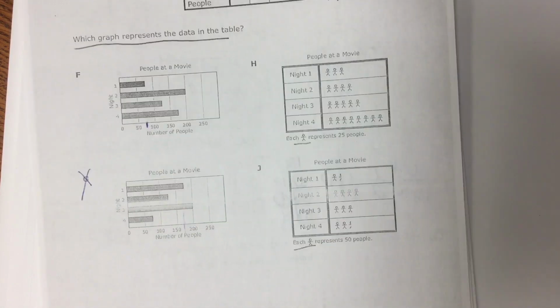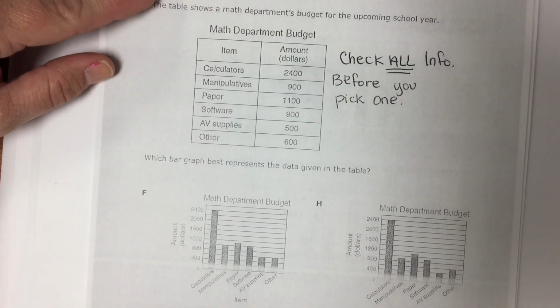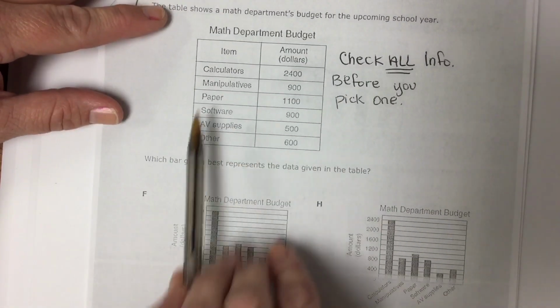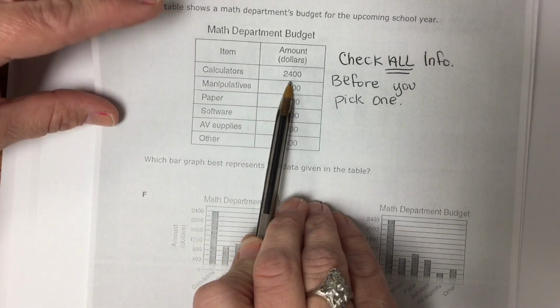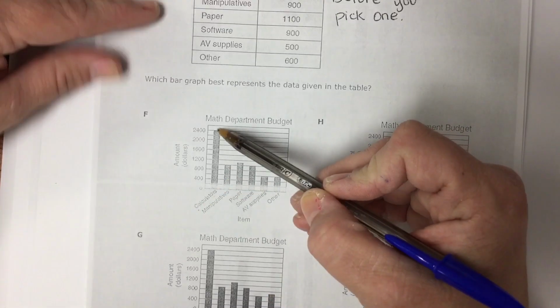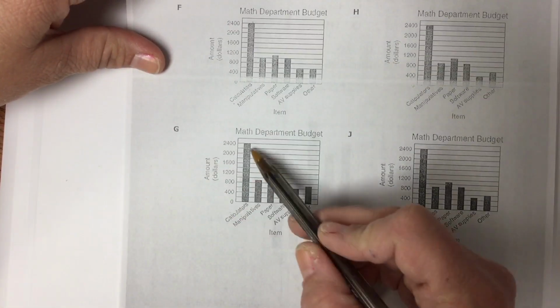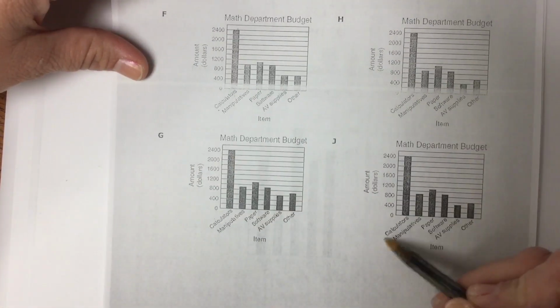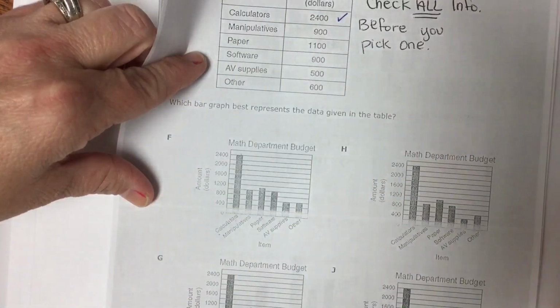Okay? All right. On number 7, you're going to do the exact same thing. Check all the information before you pick one. Calculators. The amount is $2,400 for calculators. So you're going to find calculators, 2,400. Calculators, 2,400. So far they're all still good.